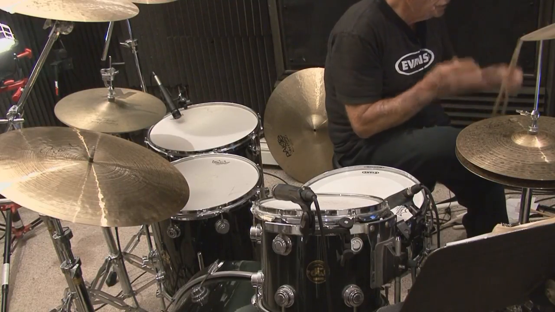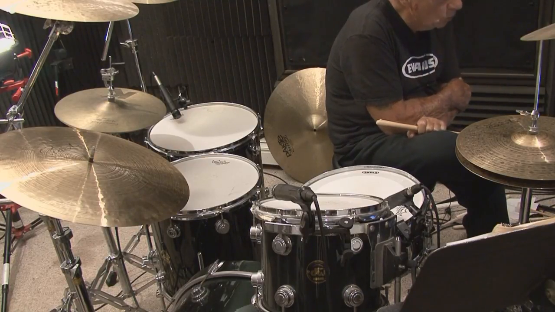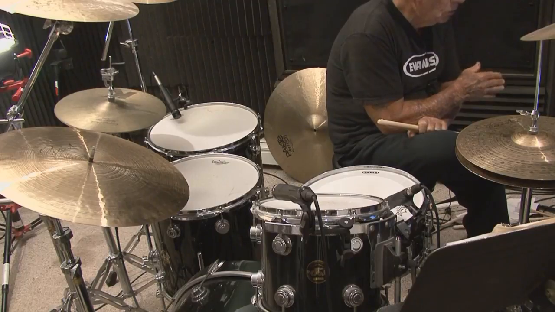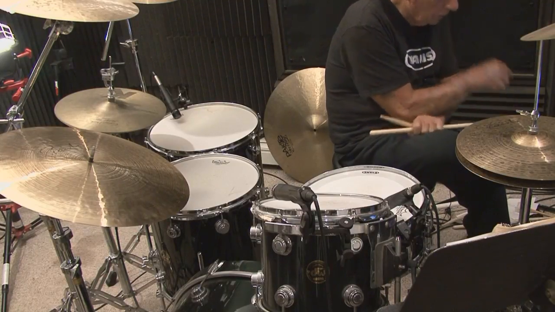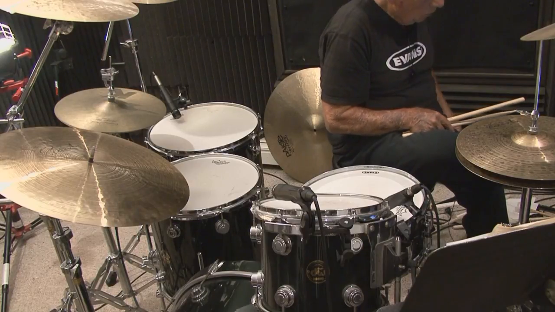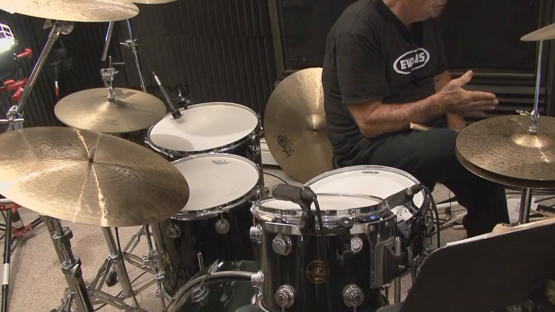Now, let's get to the lesson. We already went over the grid and the interpretation. Let's go to line 1. On line 1, there are 5 parts on the PDF. Right now we're going to practice just playing the first part of the grid on the downbeat.